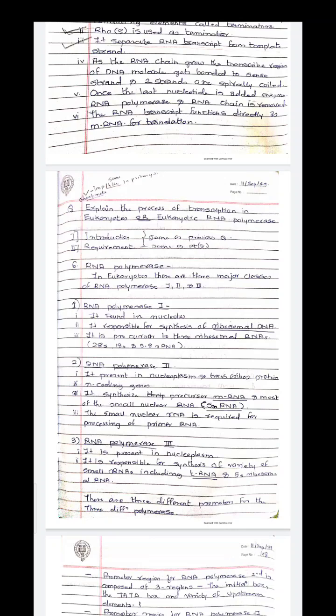RNA polymerase first is mostly found in the nucleolus, and it is responsible for the synthesis of ribosomal RNA. So when ribosomal RNA has to be synthesized, RNA polymerase first enzyme is used, and it is the precursor to the 3 ribosomal RNAs, that is 28S, 18S and 5.8S rRNA. When we produce rRNA, RNA polymerase first works there.